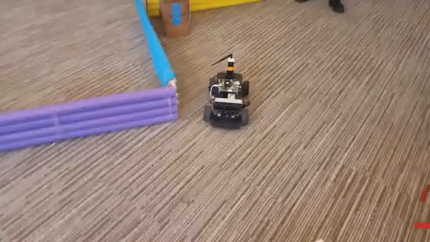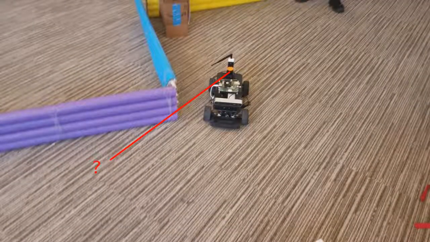At this point, the LiDAR measures distance at an angle of 60 degrees and finds that there is no more wall, which triggers the controller to initiate a right turn procedure.